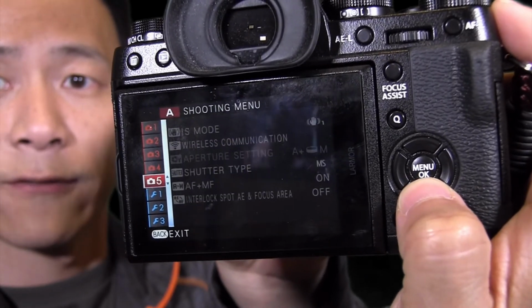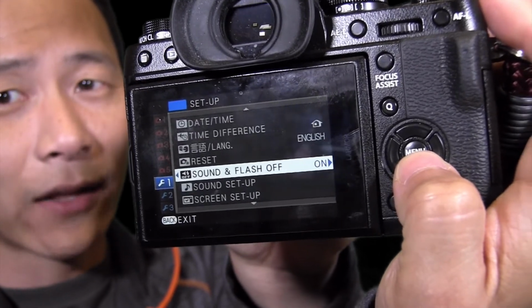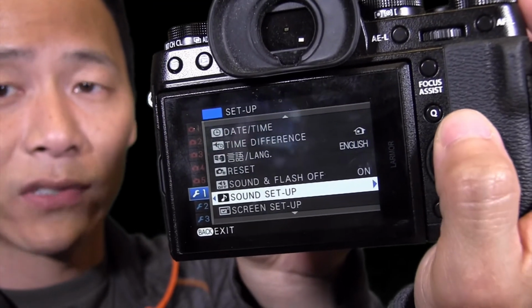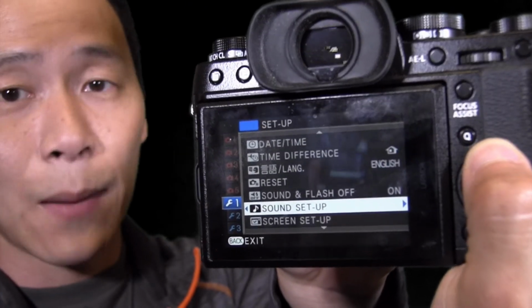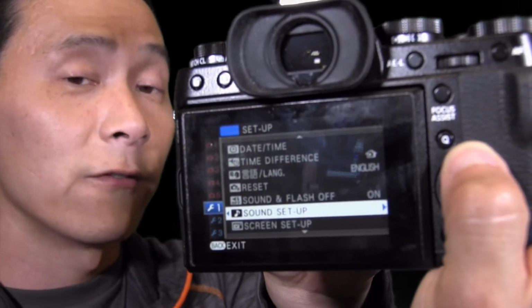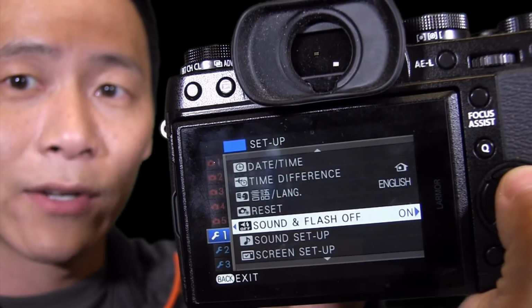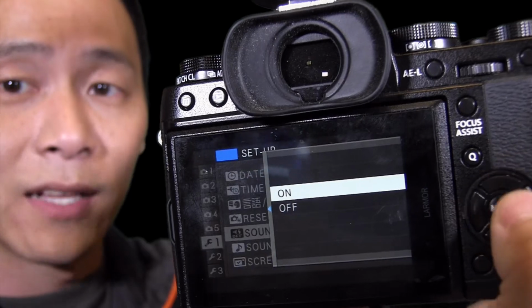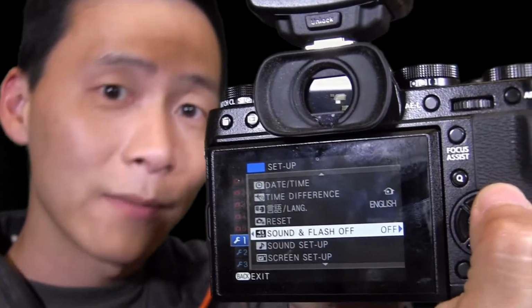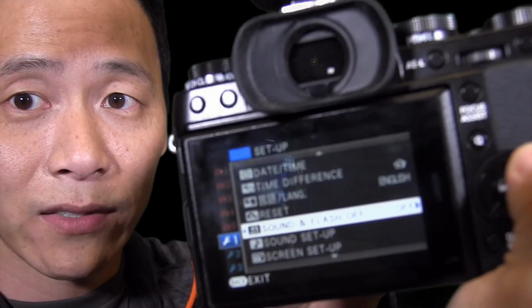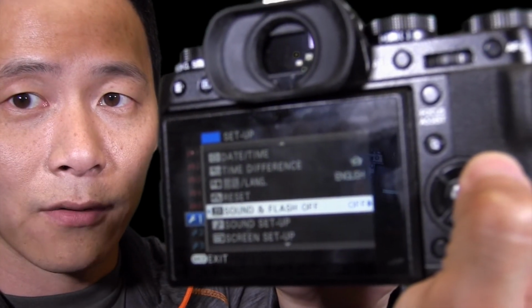And then I go down to the first wrench. And you see here how it says sound and flash off. It's kind of like silent mode on the Xt2. And the sound setup, we're not going to go here. That's probably where you should go if you want to adjust the sound and the operational volume that we talked about in the previous video. But if you want to go here, so let's get that in focus there. Sorry about that. Sound and flash off. It's on right now. Let's turn that off. Okay. Again, what does this have to do with the sound, silent mode, and flash? I don't know. But actually here in the Xt1, it actually says flash off.